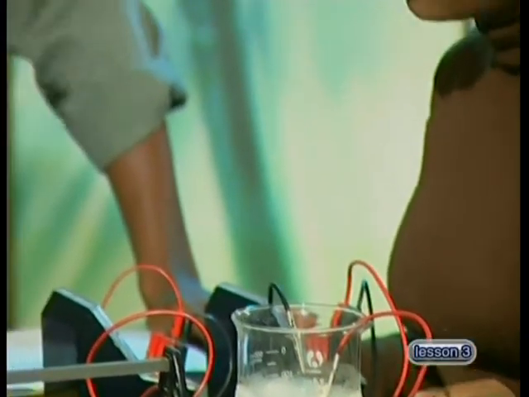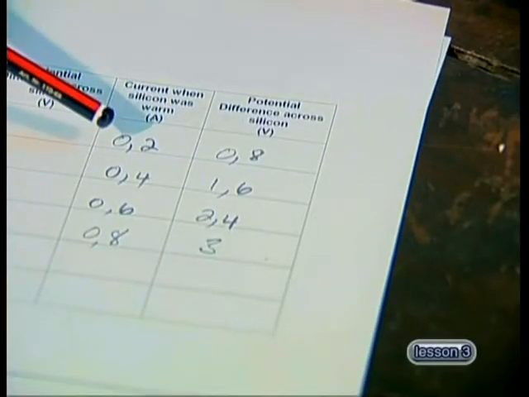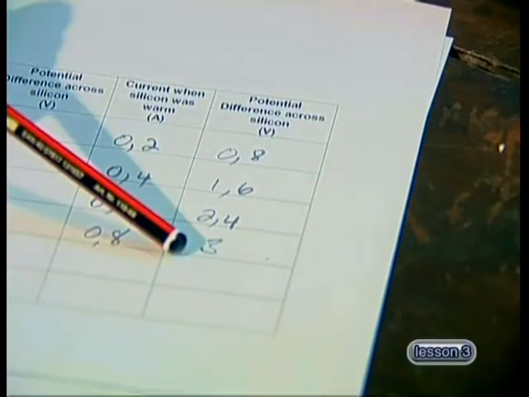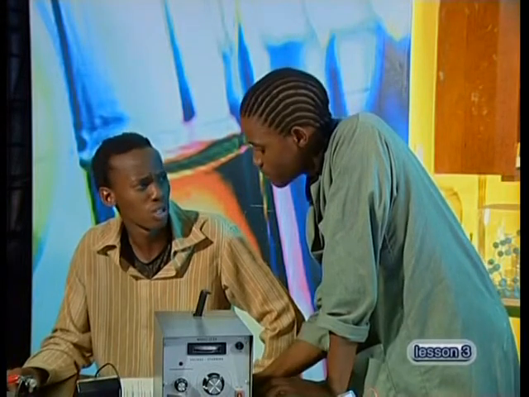Well, that's an interesting conclusion you've made. But before we see if it's correct, let's see if Klanga's got any results. Were you able to get any results while heating the silicon? Yes. As the current increases, the potential difference increases too. This silicon seems to be behaving like a conductor. Should we draw a graph to be sure?